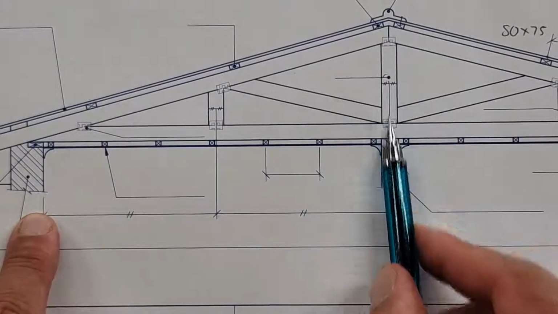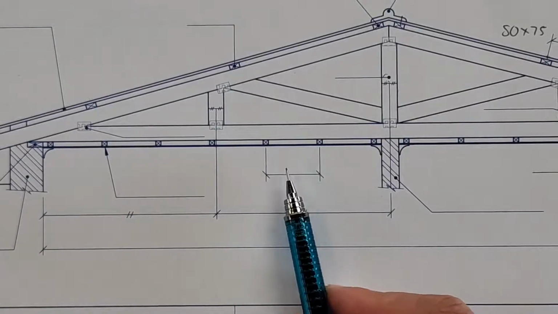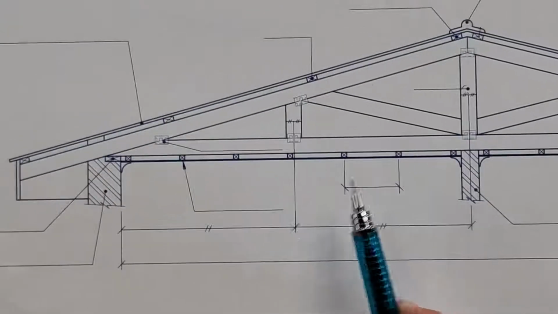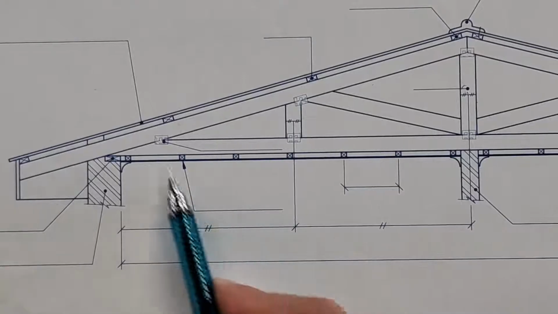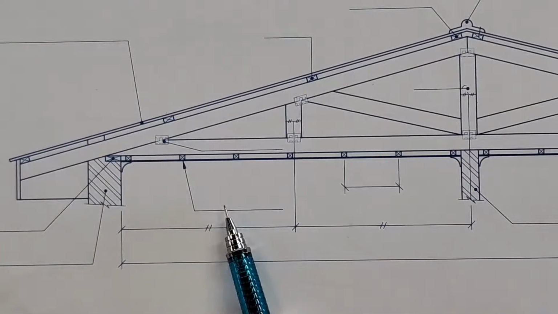To know where's the queen post, it's going to be halfway in the one half. The king post, of course, is right in the middle. Then again here, they're just showing you the center to center equally spaced brandering. Then you have the ceiling board, plafonbord daarso.